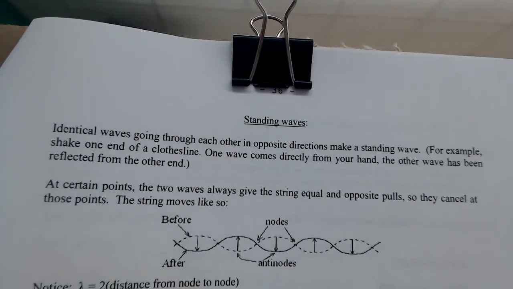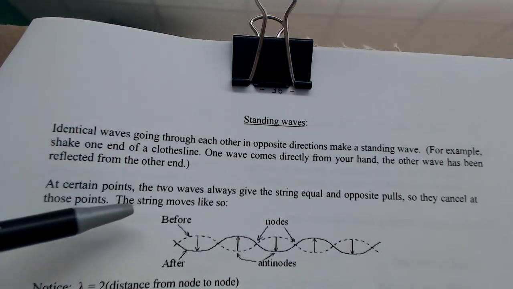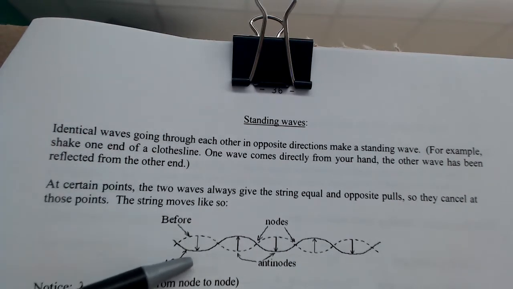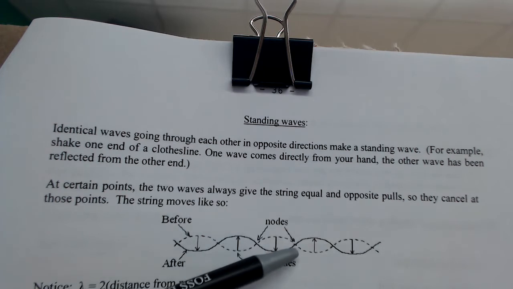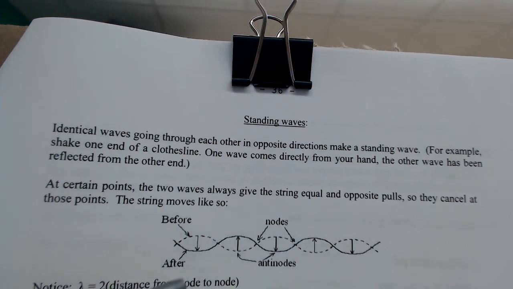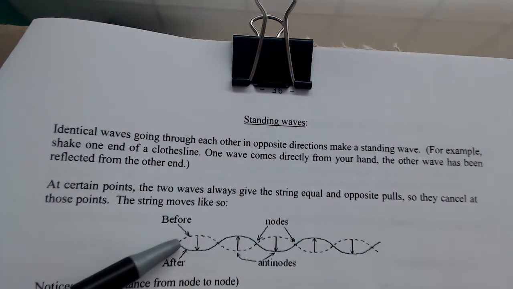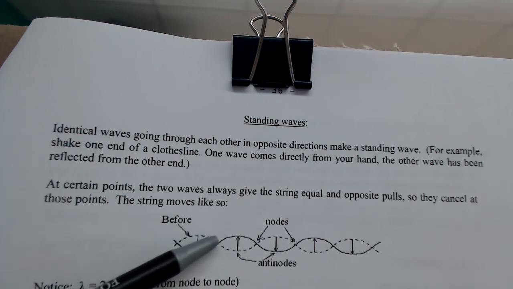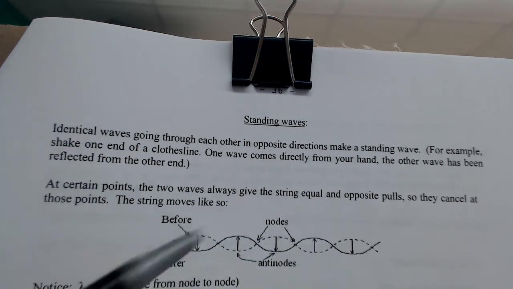I kind of made a little illustration here. The idea is the solid line is as the rope or whatever it is vibrates back and forth. The solid line is the farthest it ever goes in the one direction, and the dashed line is the farthest it ever goes in the other direction.